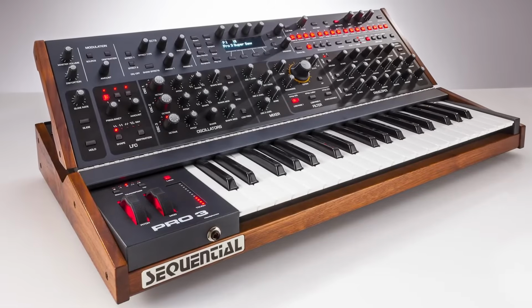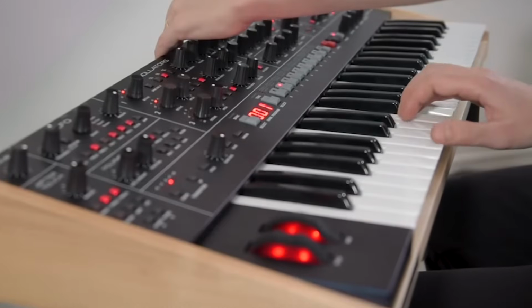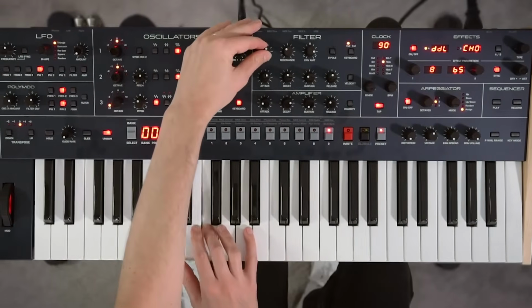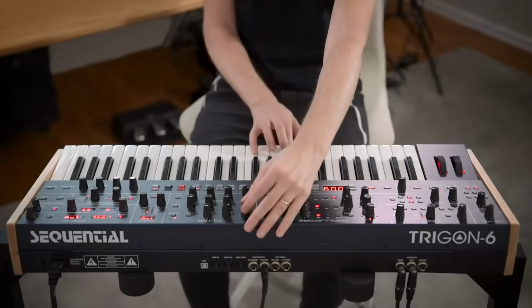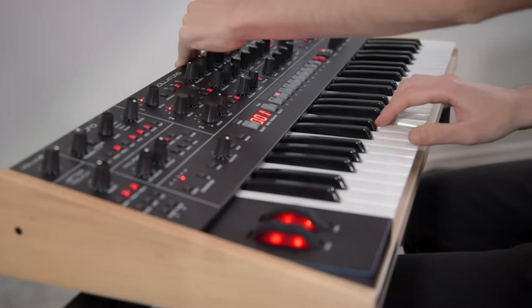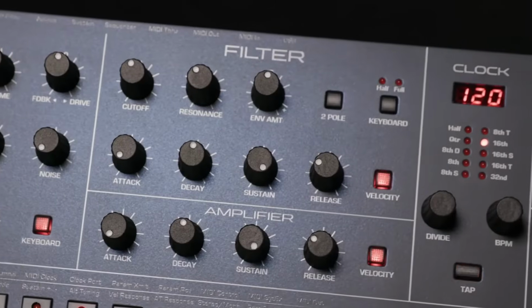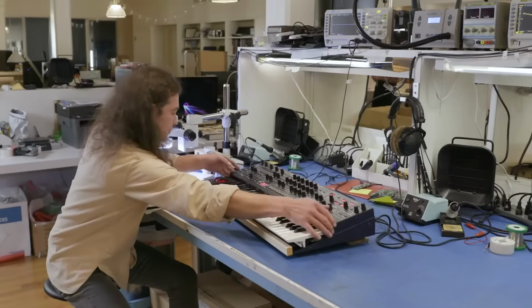We first implemented a ladder filter on the Pro 3 and found it to be a really pleasing complement to the Prophet 6 and Oberheim sounds. So it was the natural next progression to put that into a polyphonic instrument. While it retains those same rich classic tones that you associate with ladder filters of yesteryear, it has a few new features that set it apart from those classic instruments, including a new two-pole mode.